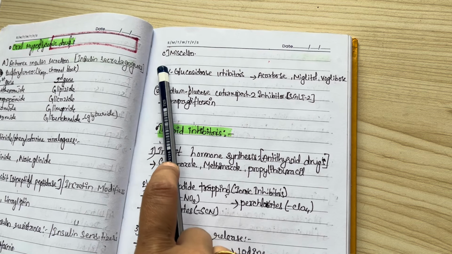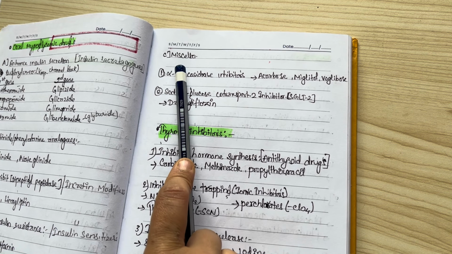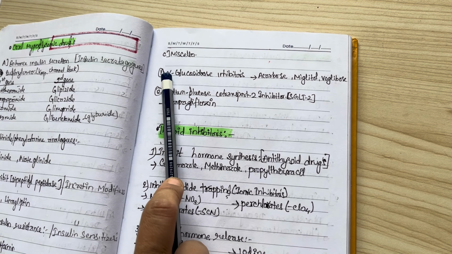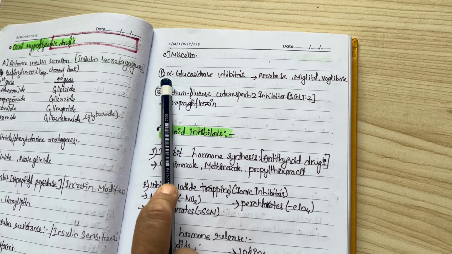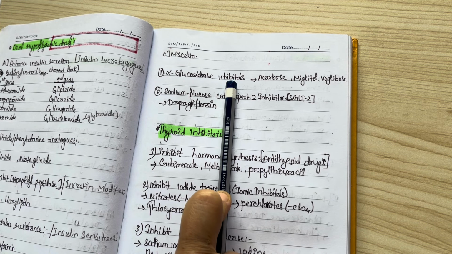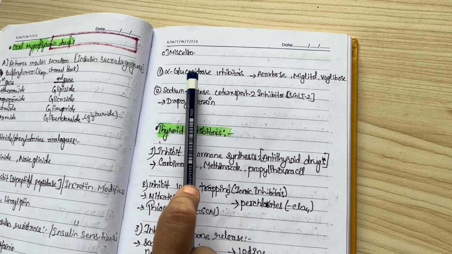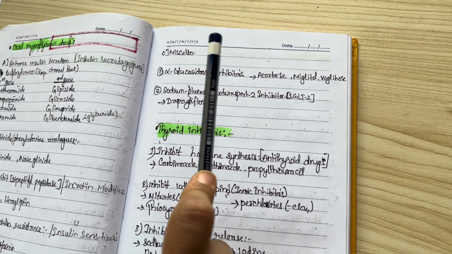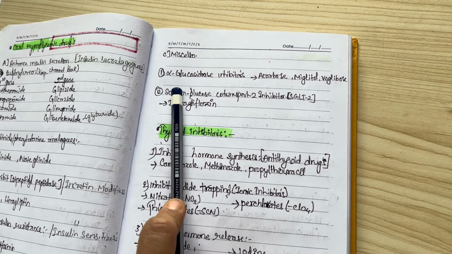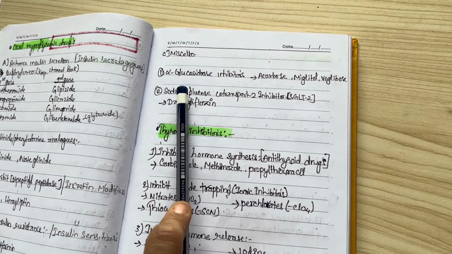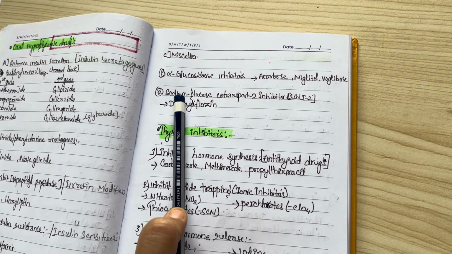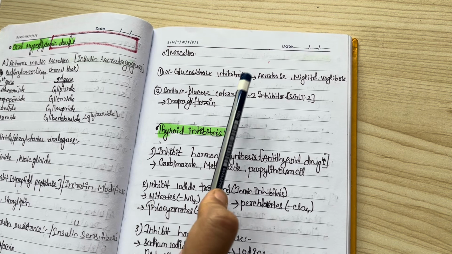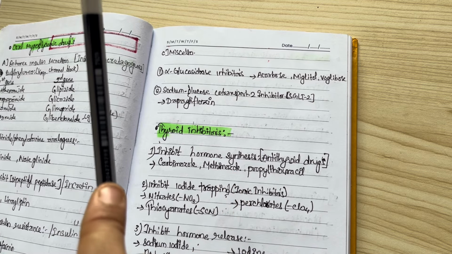The final class changes how the body absorbs or removes sugar entirely, without relying directly on the pancreas. The first one is the alpha-glucosidase inhibitors. Examples are acarbose, miglitol, and voglibose. These work directly in your intestine. They slow down the breakdown of carbohydrates from your food, meaning the sugar enters your bloodstream much slower after a meal.